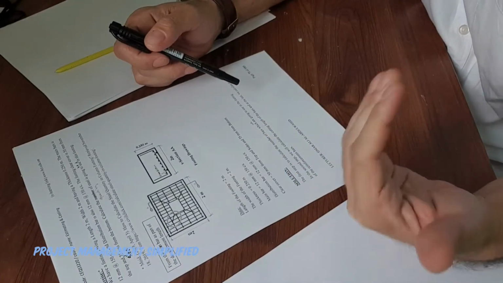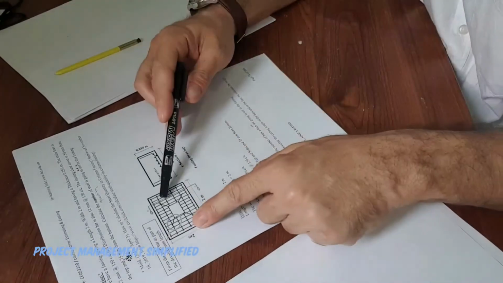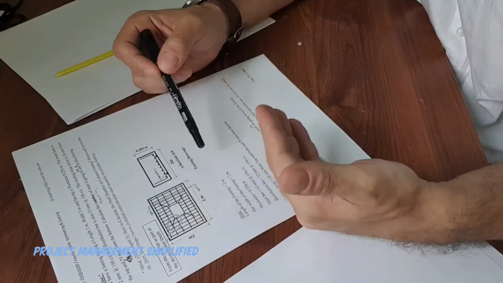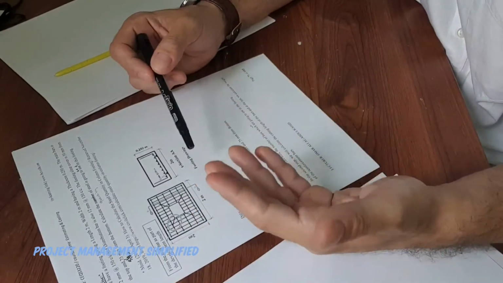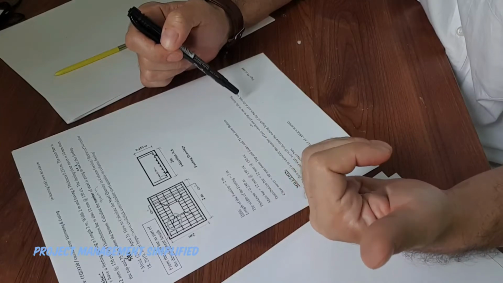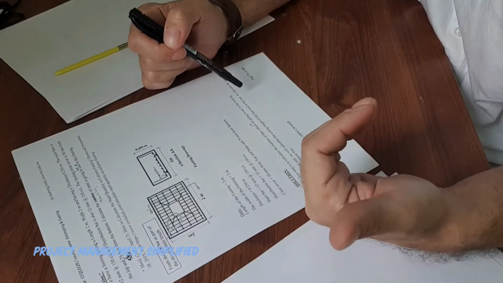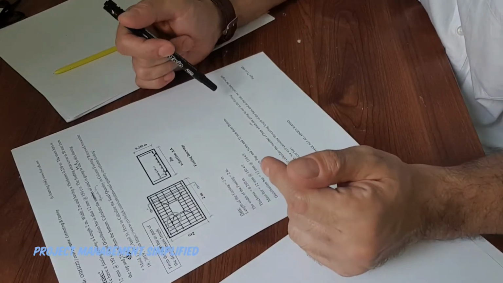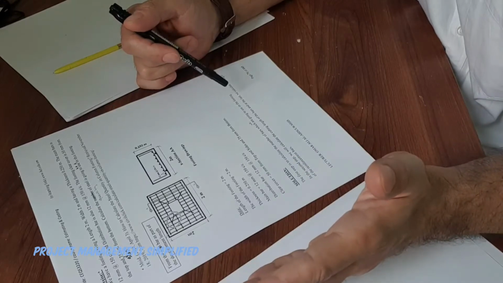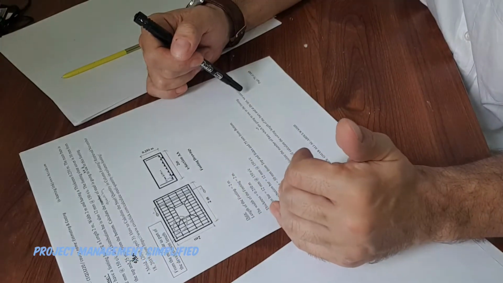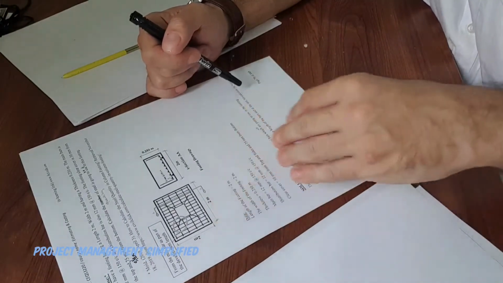So what we want to do here is this. The first step is to calculate the number of bars: how many distribution bars and how many main bars we have. Then afterwards we can calculate the weight of each one of them, and then do the summation for what we are going to use in the footing. In the second step we will calculate the cutting length, meaning the length of each of these bars, and at the last stage we will calculate the weight of the reinforcement bars.